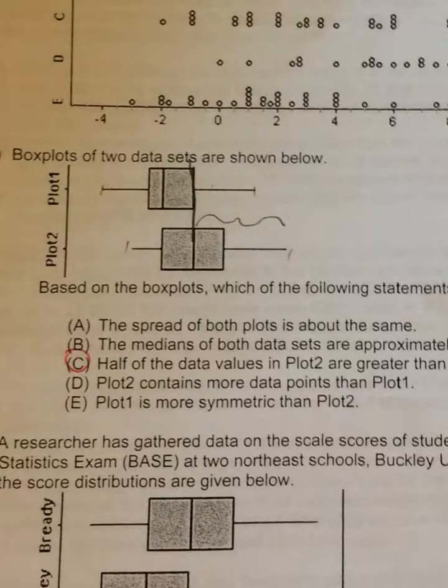Let's go to number 9. Now don't forget that when we look at a box plot, this is 25% of our data. Here's 25%, here's 25%, here's 25%. This is right in the middle. This is our median. And this is Q1 and Q3. Okay. Now at first I thought it might be letter A, because it looks like this distance and this distance look pretty similar. But I did come down with this one.